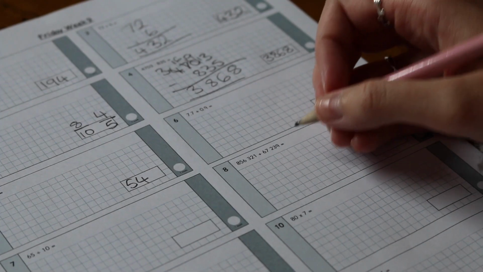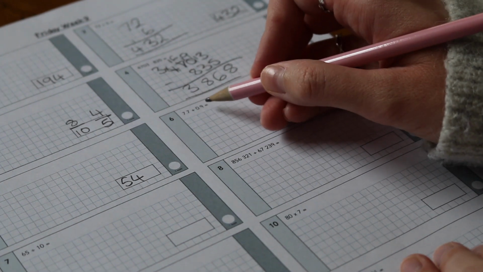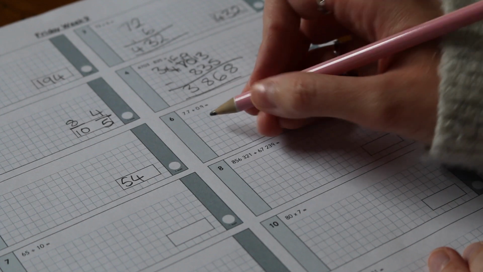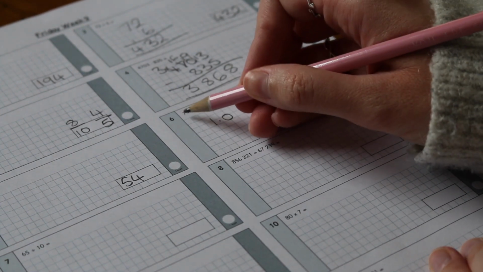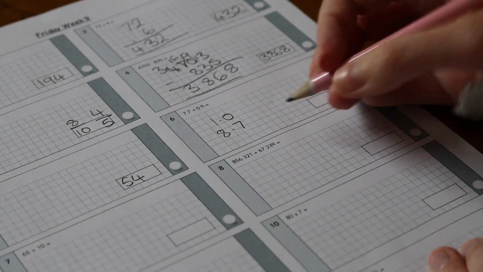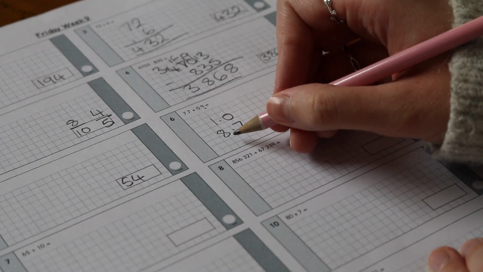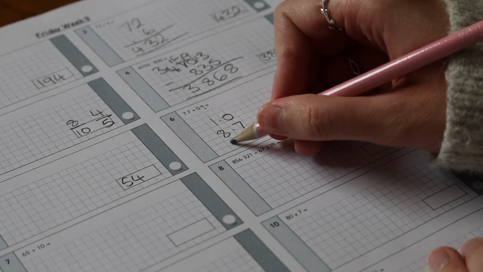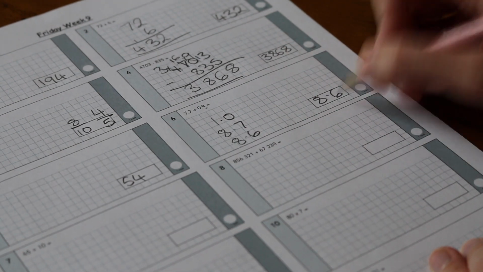Question number 5, 9 times 6 is 54. Question number 6, 7.7 add 0.9. So 0.9 is 1/10 away from being 1 whole. And if we were to add 1 whole to 7.7, we would have 8.7. But we need to take 1/10 off that because we're only adding 0.9. So 8.7 take away 1/10 is 8.6. So the answer is 8.6.